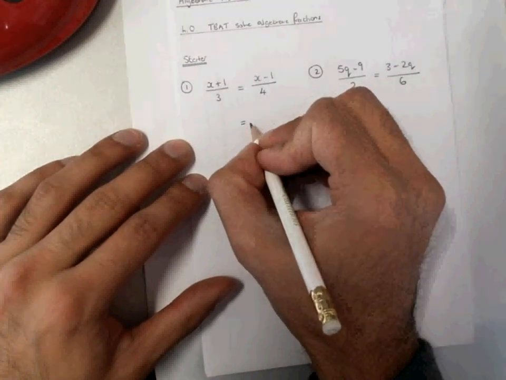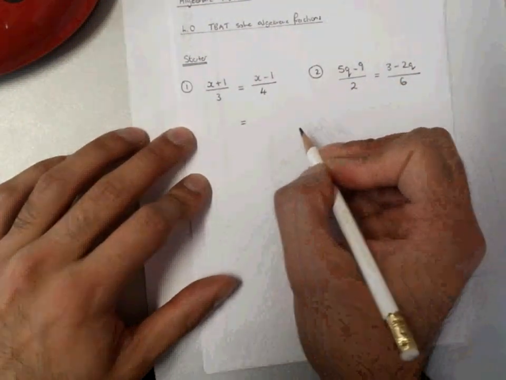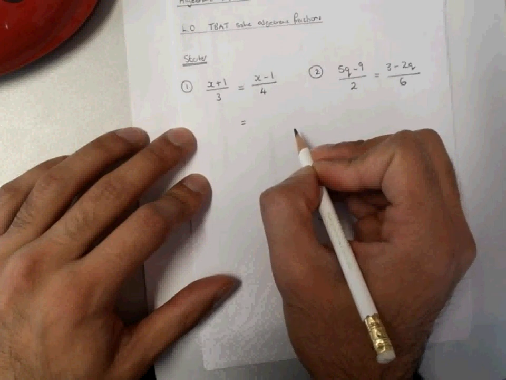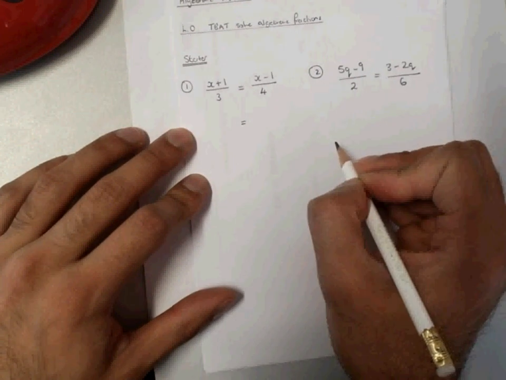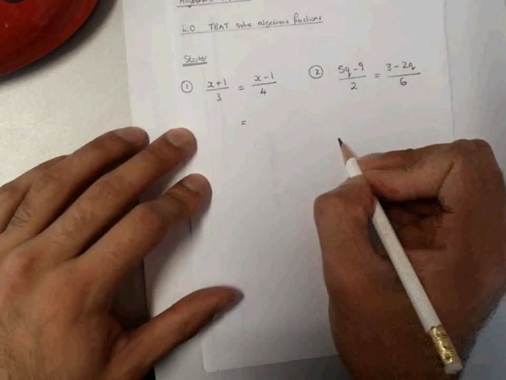Notice I'm using blank paper, and again it takes practice, I know, but if you write as neat as I do, you will be fine. So this goes to most of the boys in the class.